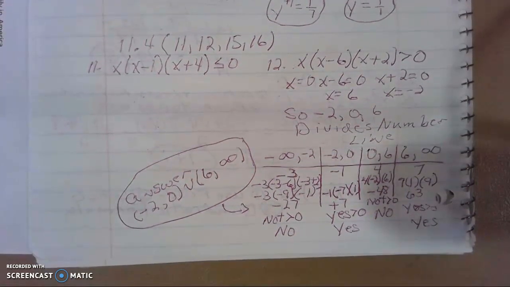So we go from negative infinity to negative 2 as one part on the number line. Then negative 2 to 0. Then from 0 to 6. And 6 to infinity. That's how they divide up the number line.